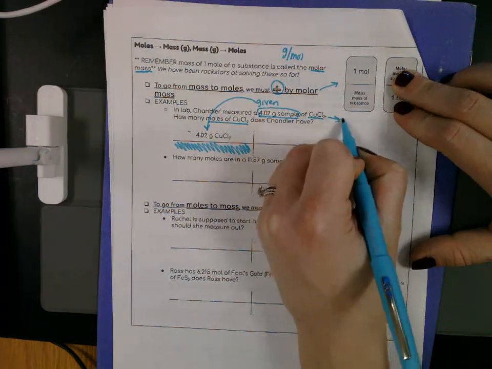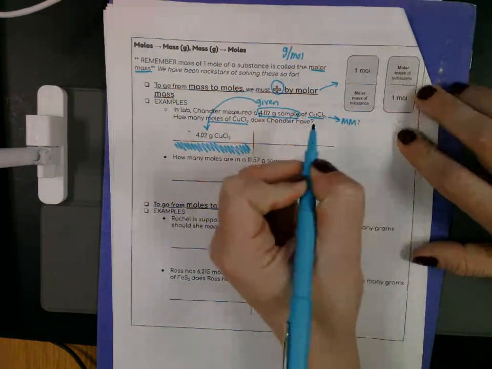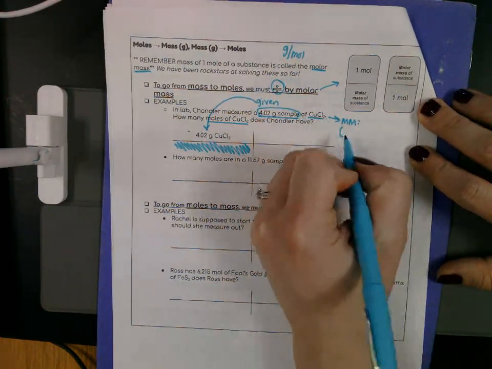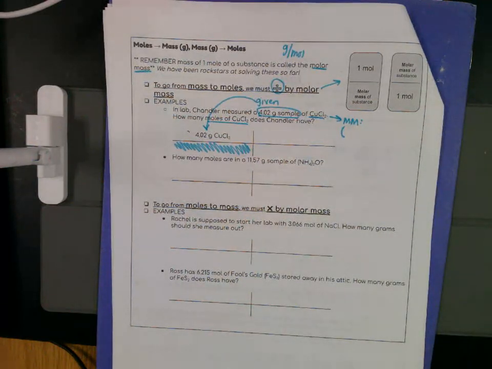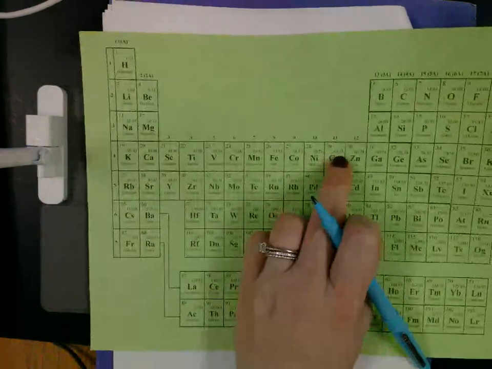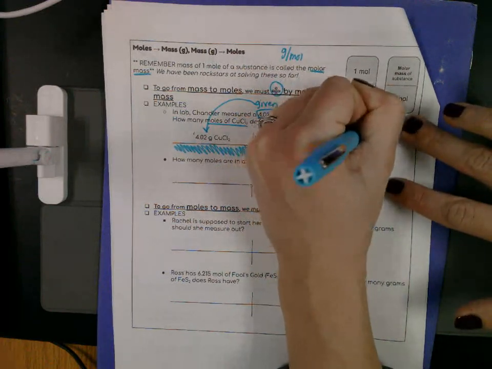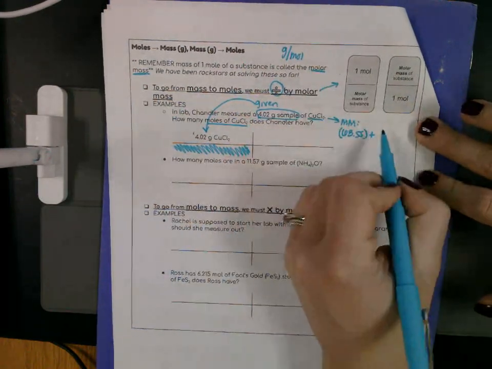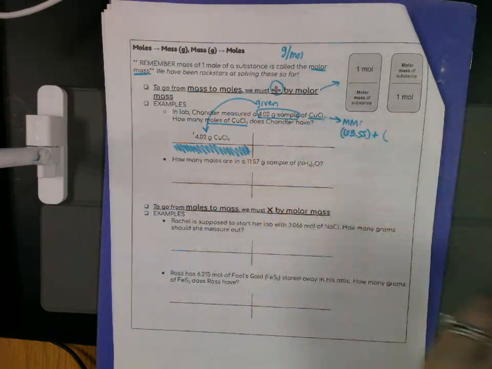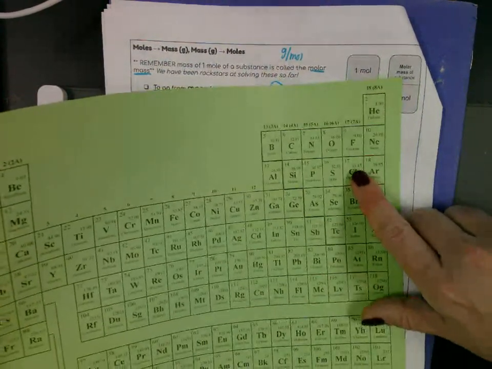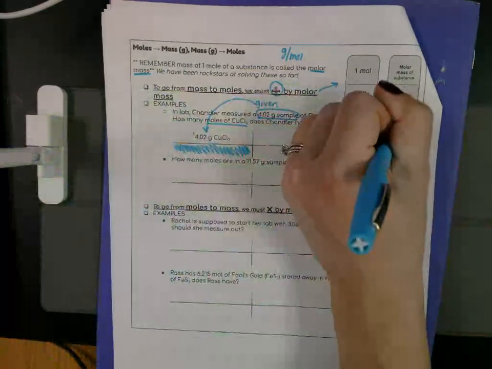So the molar mass of CuCl2 is going to be the mass of a copper. I didn't have my periodic table ready here, so let me get one out. Okay, so the mass of 1 copper is 63.55 plus 2 times the mass of chlorine, and chlorine has a mass of 35.45.